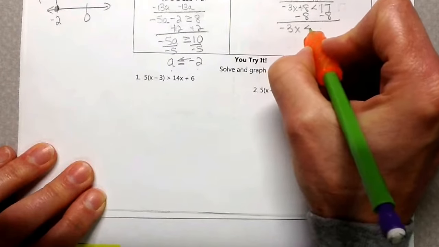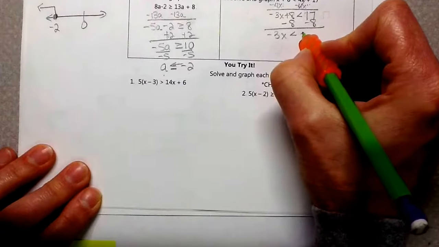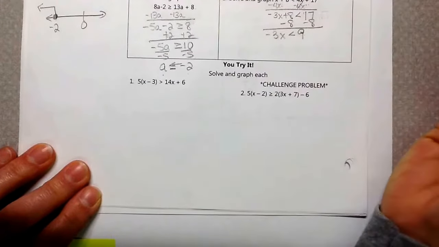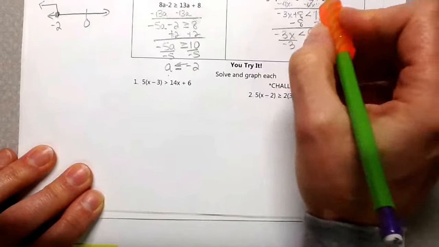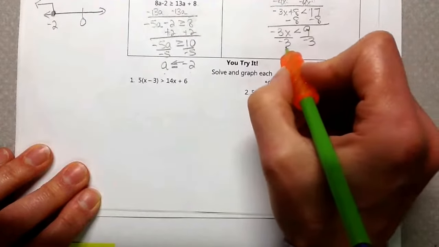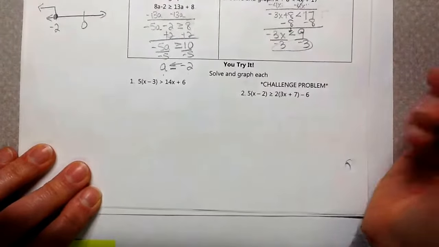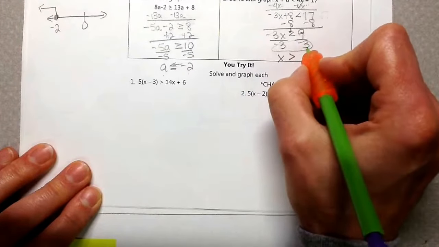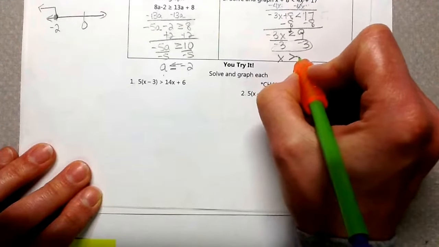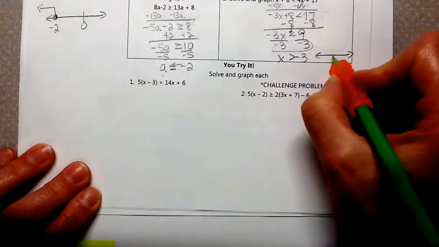All right, now I'm going to move my 8 over, so subtract 8, and I have negative 3x is less than 9. Okay, now I can divide by negative 3, and again, when I divide by a negative number, multiply or divide, it makes me flip this inequality in order to make it a true statement. So this is going to be x is greater than, and 9 divided by negative 3 is going to give me a negative 3.